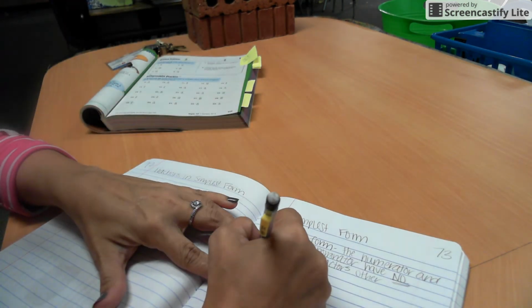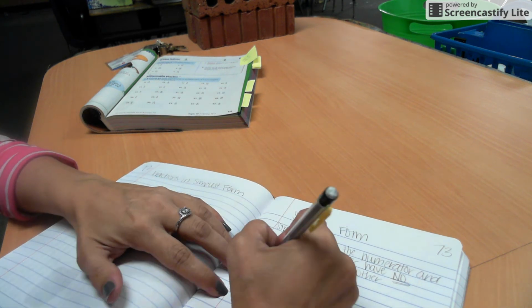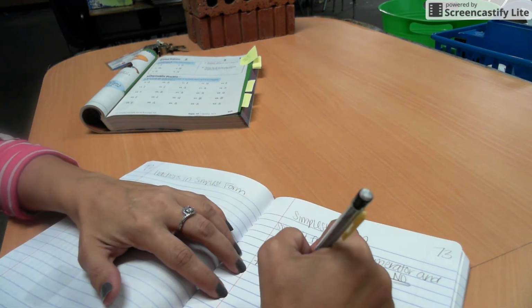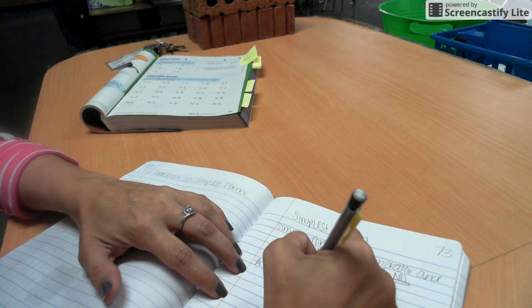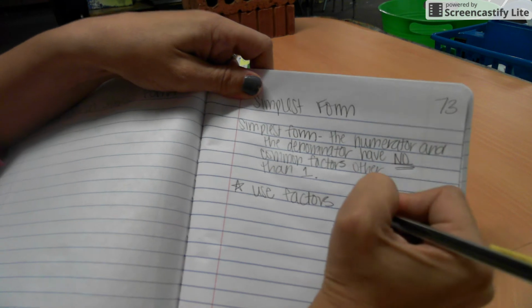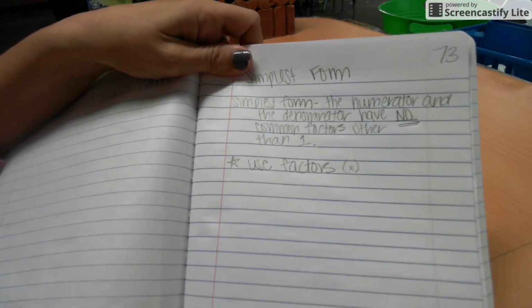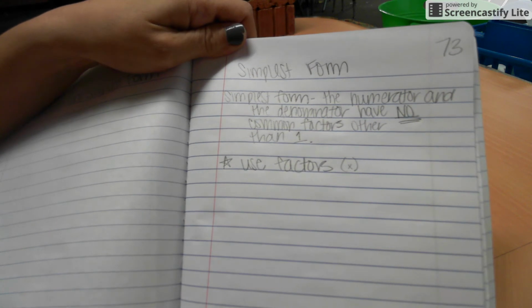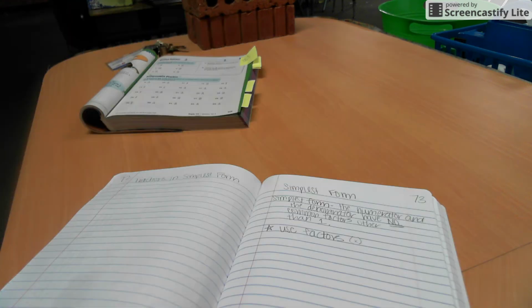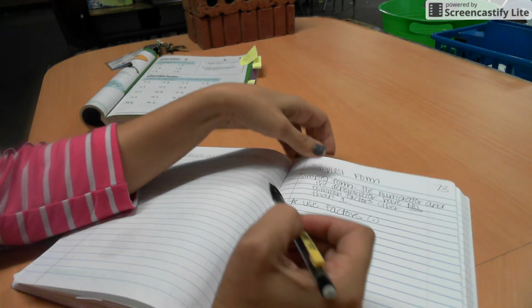So I'm going to put a star right here because for simplest form, we're going to be using factors. And factors are what you use to multiply. So pause the video and copy that down. Now in the Pearson video, it had where you divided by 2 and then you divide it again.